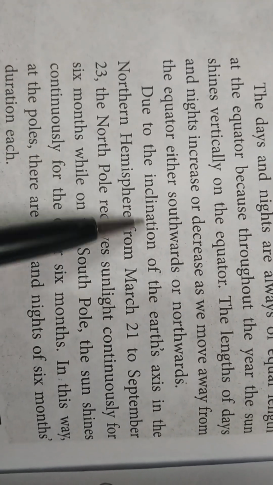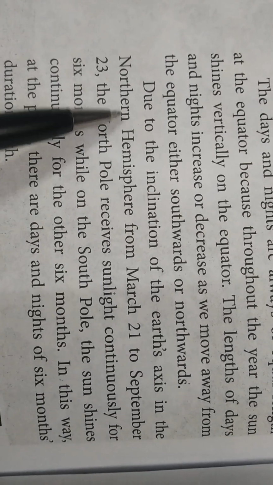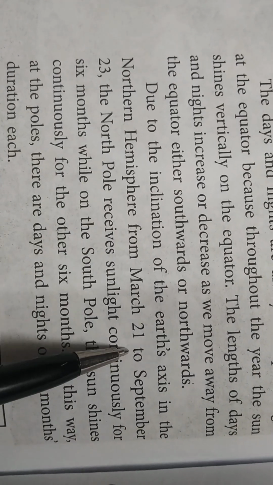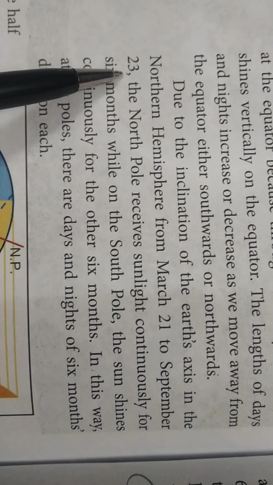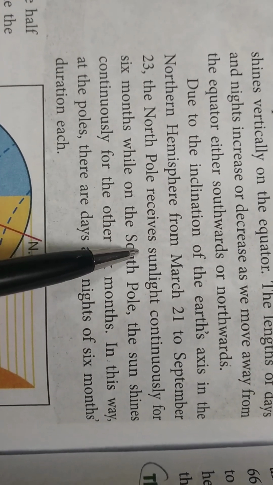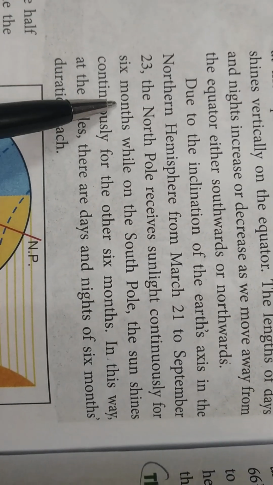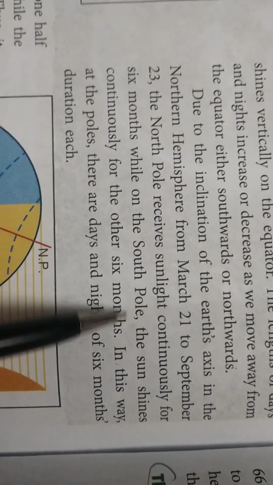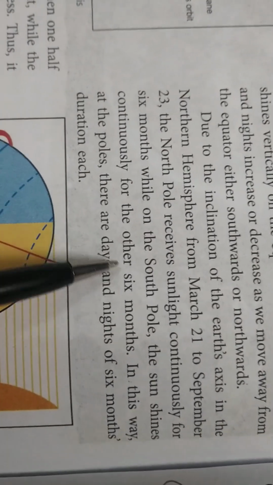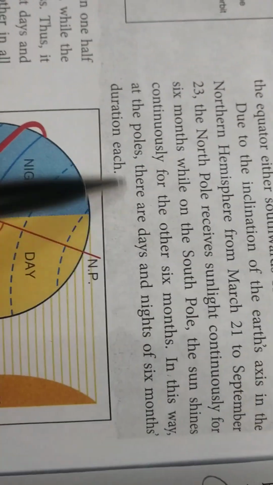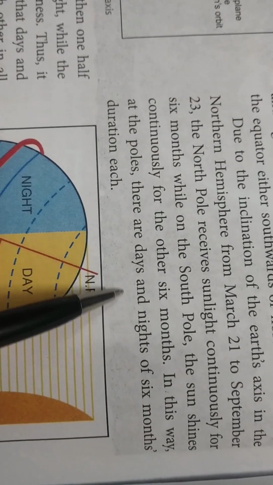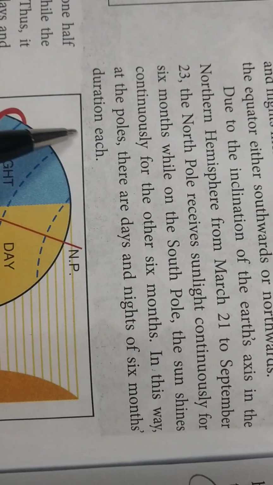Due to the inclination of the Earth's axis in the northern hemisphere, from March 21 to September 23, the North Pole receives sunlight continuously for 6 months, while on the South Pole, the sun shines continuously for other 6 months. In this way, at the poles there are days and nights of 6 months duration each.